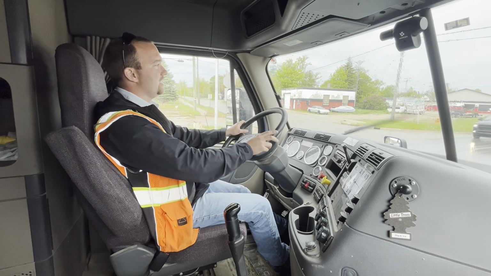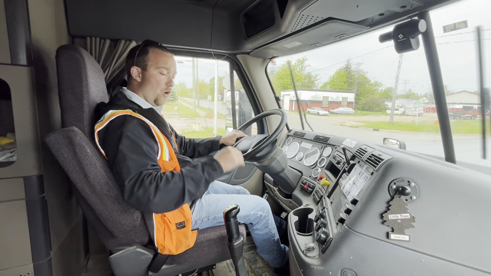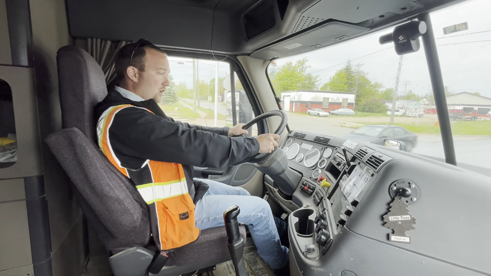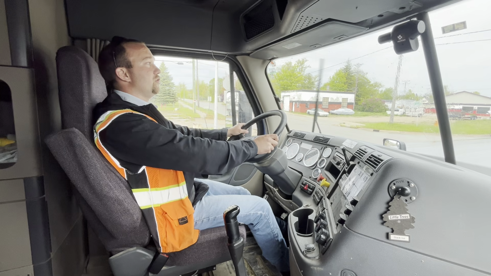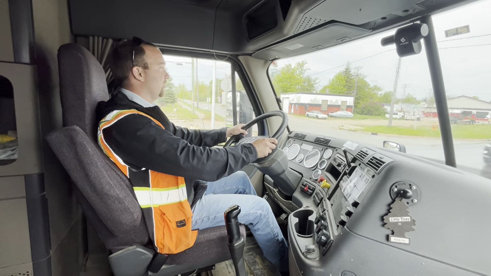There's really 2 big things that the tester's looking at to make sure you're in control of this vehicle, and that's always being in a gear and having 2 hands on the steering wheel, unless you're doing something important with the other hand, like grabbing a gear or adjusting the defroster, something along those lines.